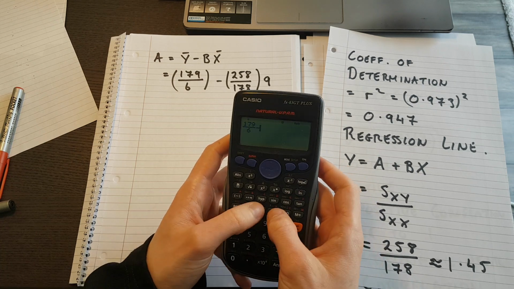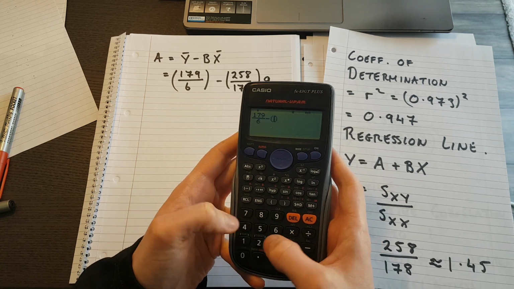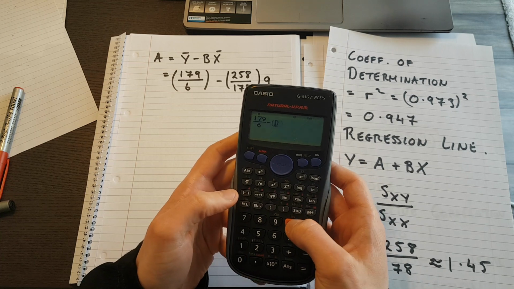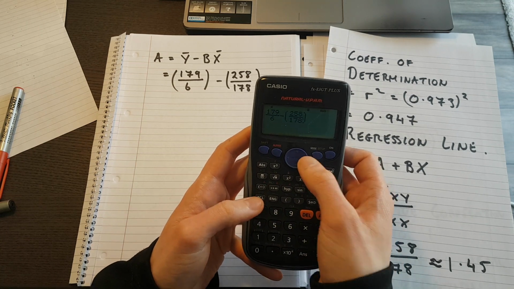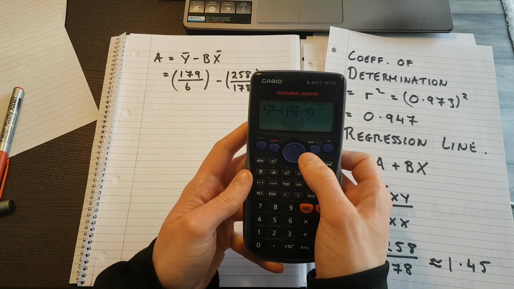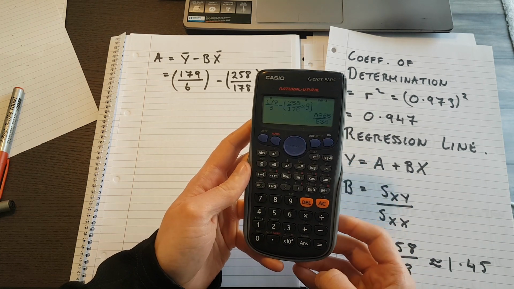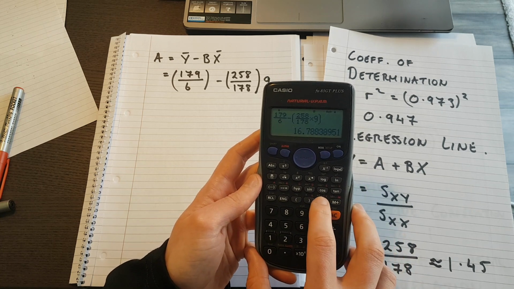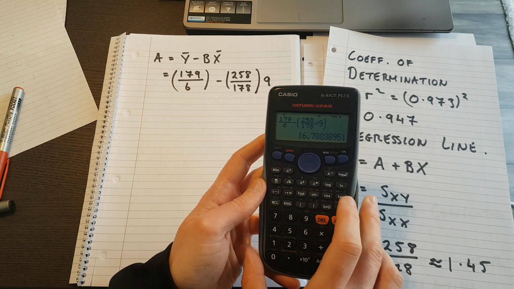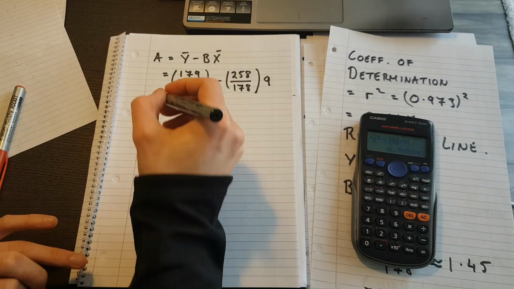And then I will subtract away 258 on top, 178 on bottom, and I'm going to multiply that by 9. Okay, and that number there is 16.78. We'll call that 16.79.